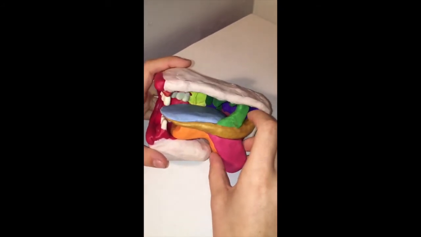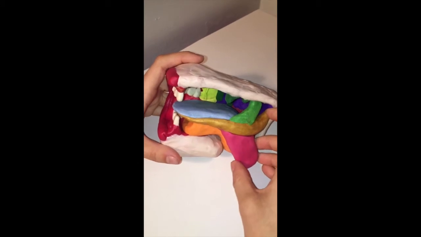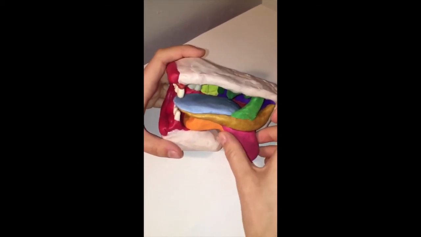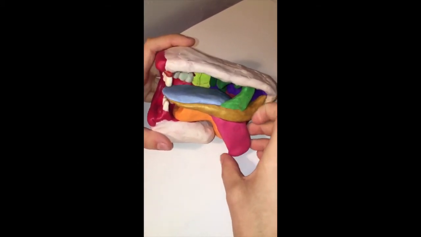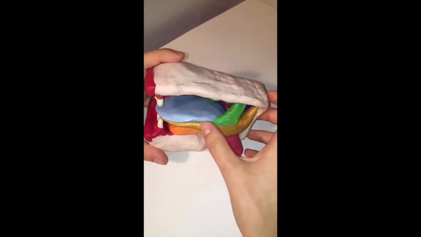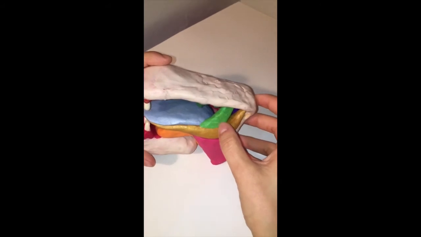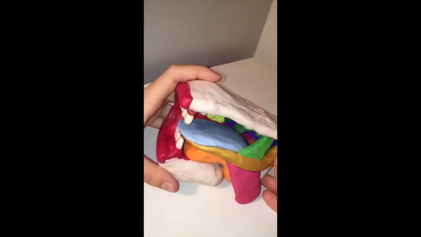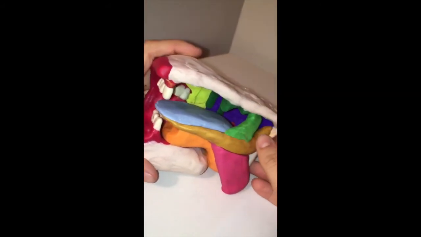Next is the hyoglossus muscle. This muscle runs from the hyoid bone to the lateral margins of the tongue. Its main function is to pull down the sides of the tongue. It's here in pink. Connected to the lateral margins of the tongue as well is the styloglossus muscle. It connects to the styloid process of the temporal bone and elevates and retracts the tongue.